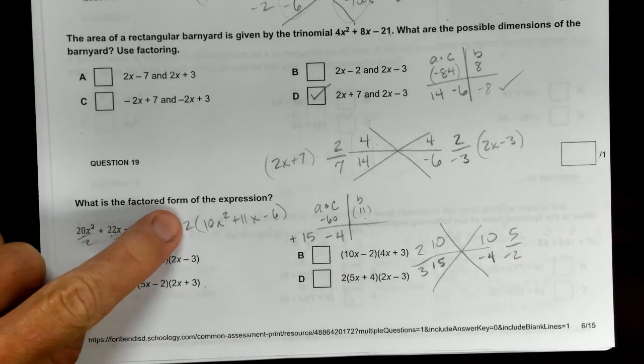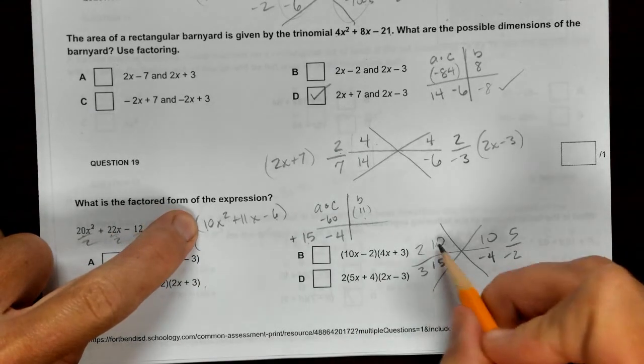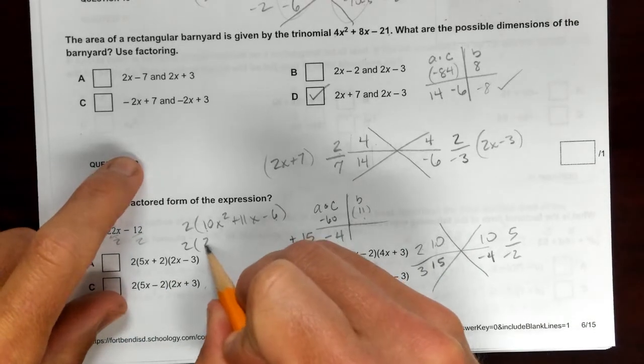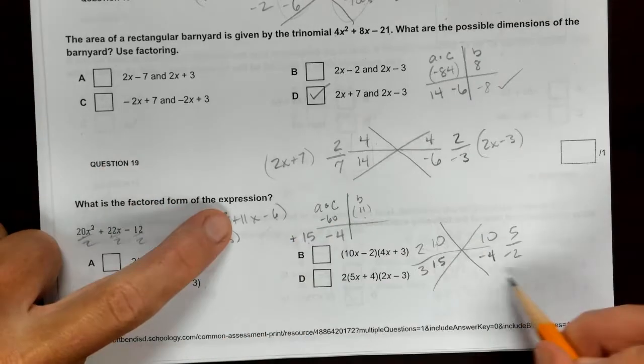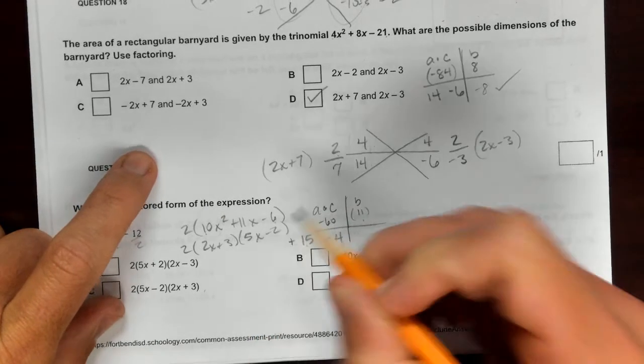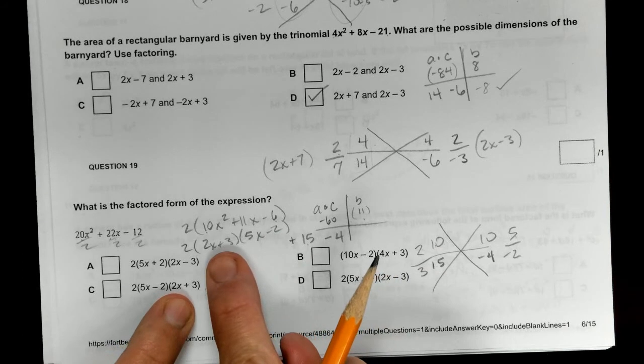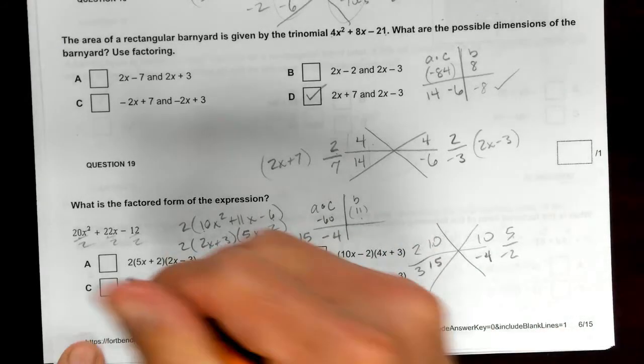So we already had a 2 outside. And then this factored into 2x plus 3 and 5x minus 2. Okay, so 2, 5x minus 2, 2x plus 3. Doesn't matter what order you write them in there. That's your answer.